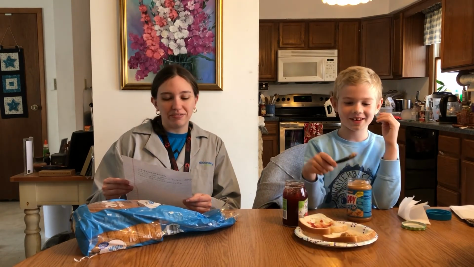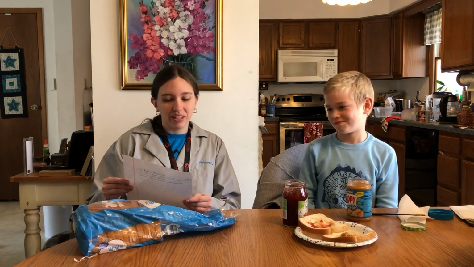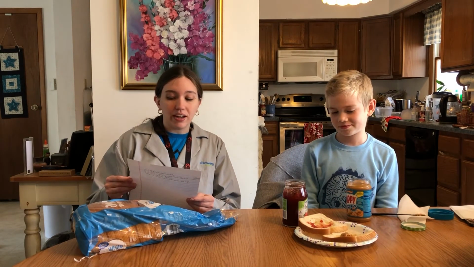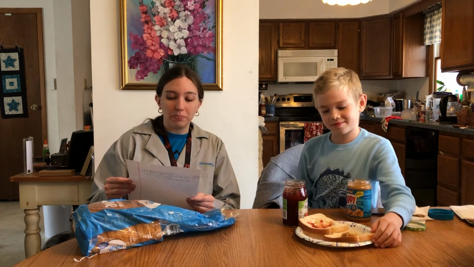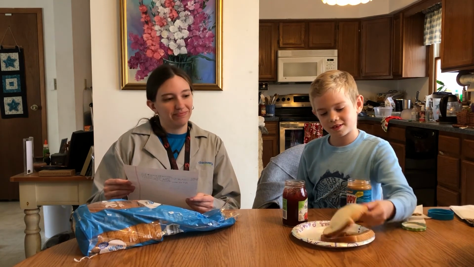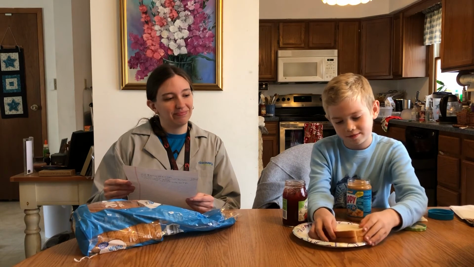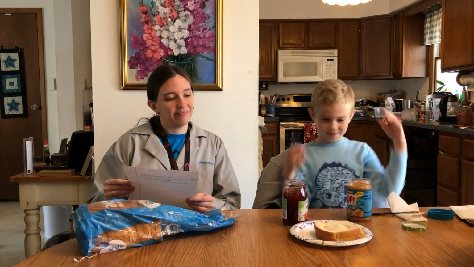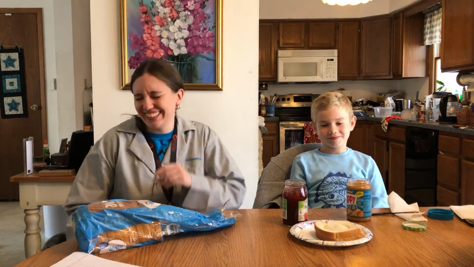Put down the knife. Place 1 piece of bread on top of the other, making sure the peanut butter and jelly sides are touching. And there's our sandwich. That's not edible because it has jelly on it. Okay, Ethan.